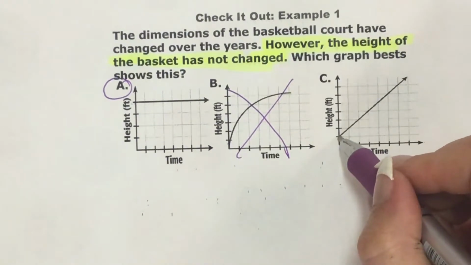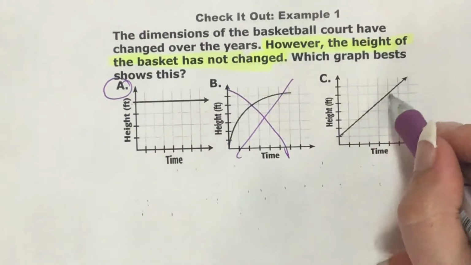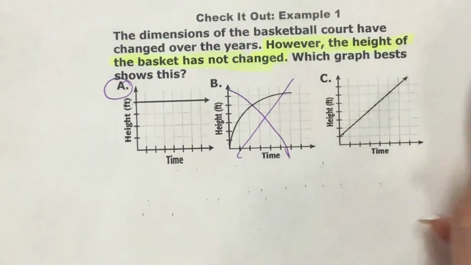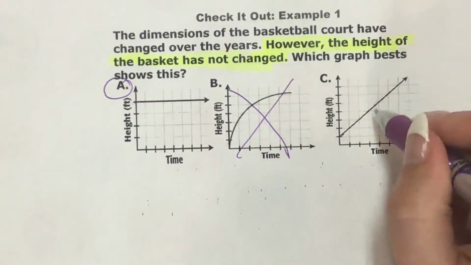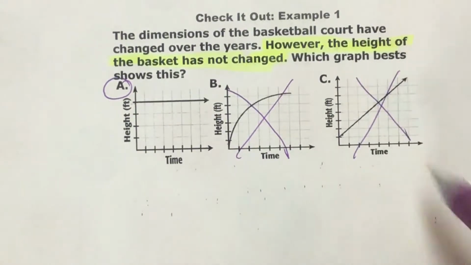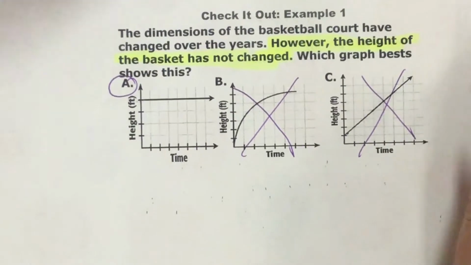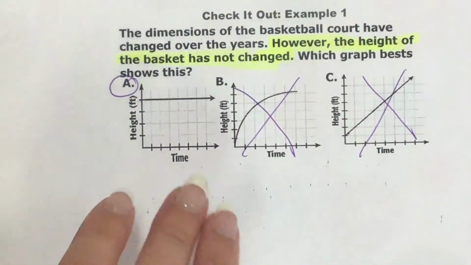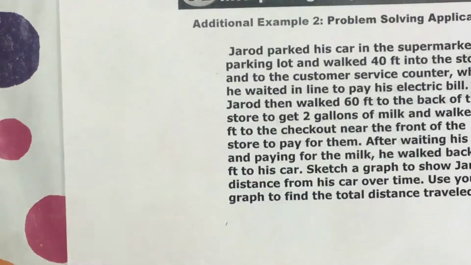Also here, the basketball hoop started at about, whatever this represents, and then over time, the basketball hoop kept increasing. So that is not representative of the situation either. So our answer is clearly A. Okay, so let's go on to example 2.